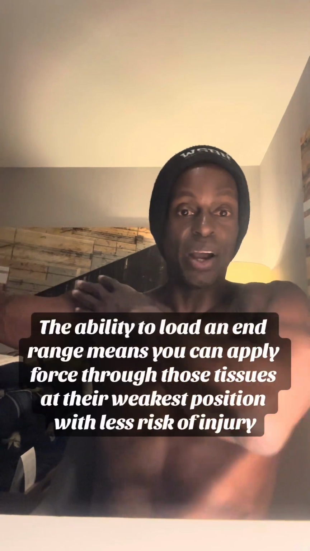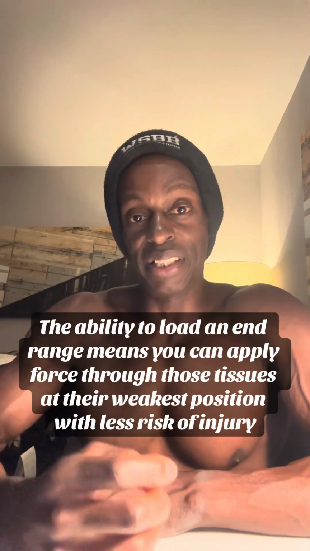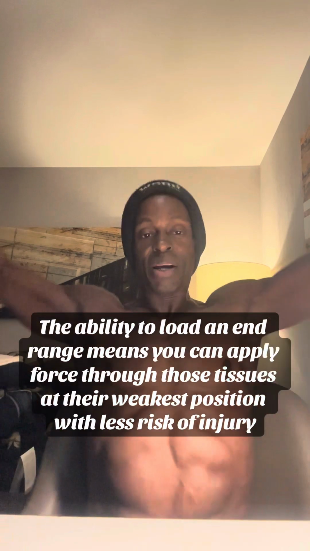If I'm a baseball pitcher, I've got to be able to apply a ton of force when I'm in that extended range where typically everything is really compromised. You can't do that unless you're mobile. If I'm playing capoeira or breaking, and I want to get into a hollow back position like this, I've got to be able to be inverted and load this position. If I can just move passively into this range but can't load it, that's useless to me practically, unless I'm just sitting there on the ground stretching.